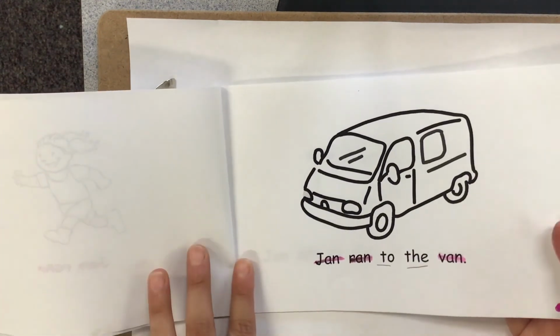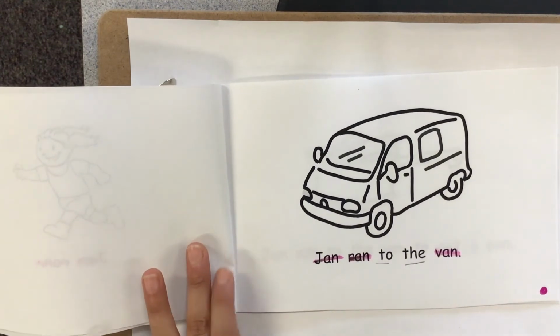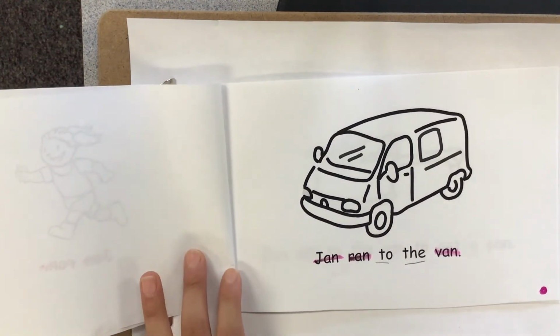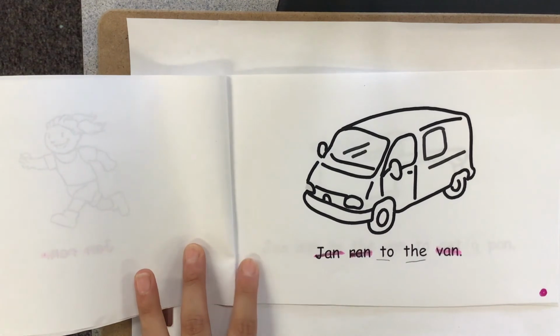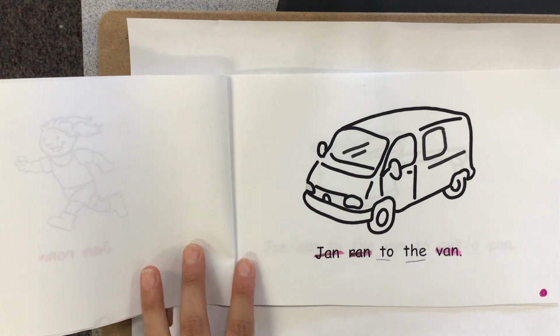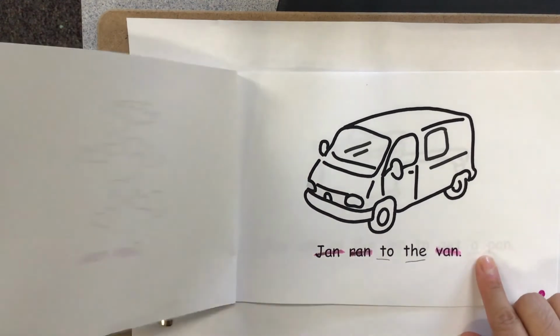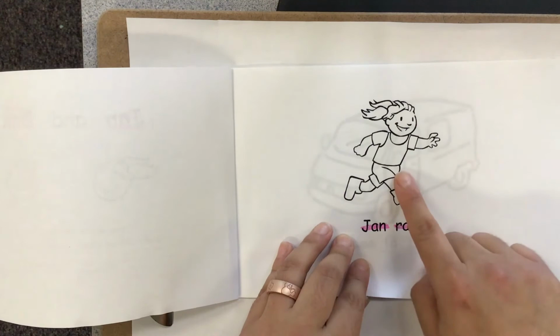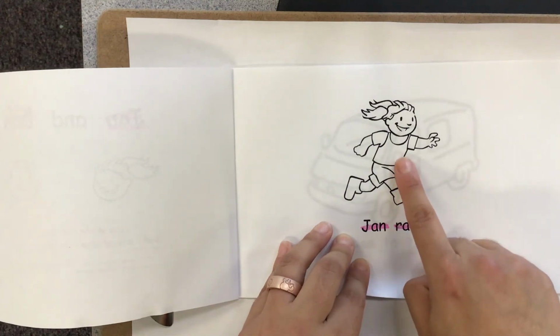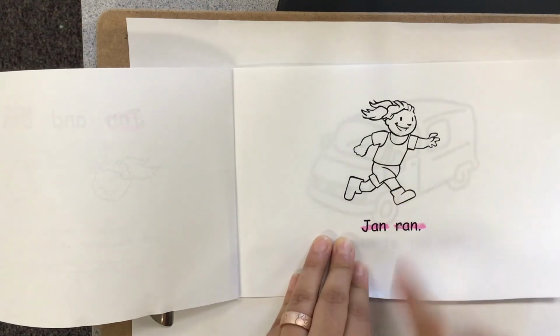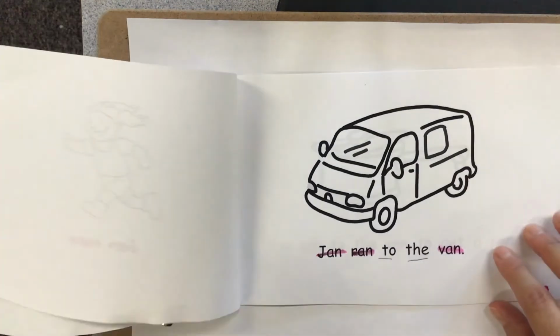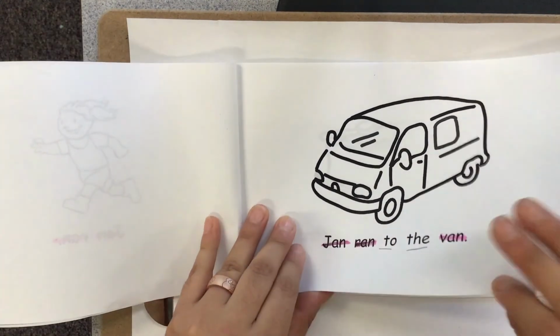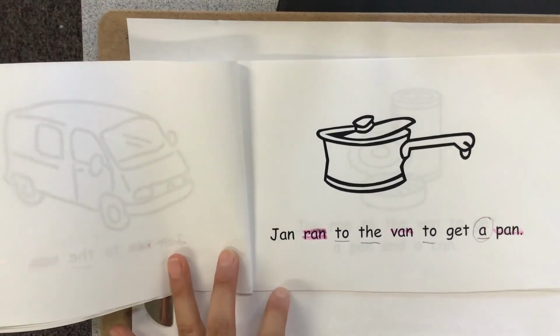So I heard some of you say she might have forgot her dog. Maybe she might have forgotten her drink. Maybe her water bottle. If you look at her shirt, it looks like she might be wearing a jersey or a tank top, like she might be doing some physical activity. Let's find out more. Fingers up.